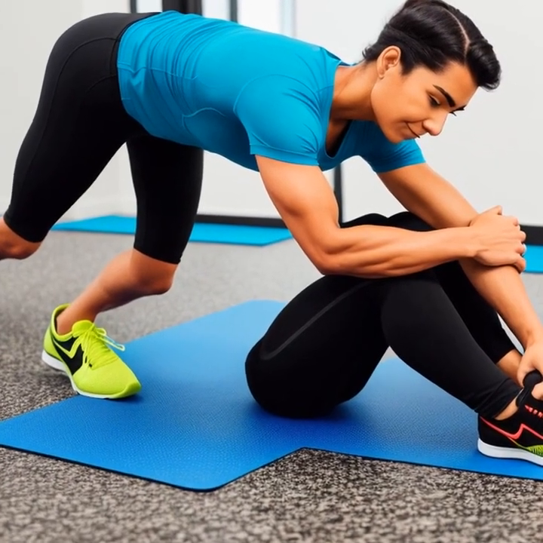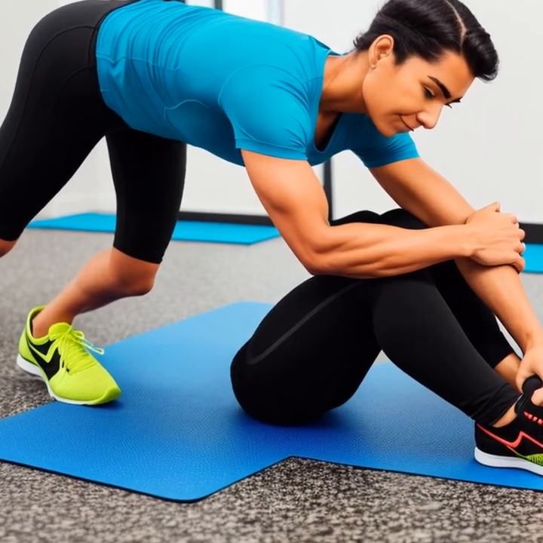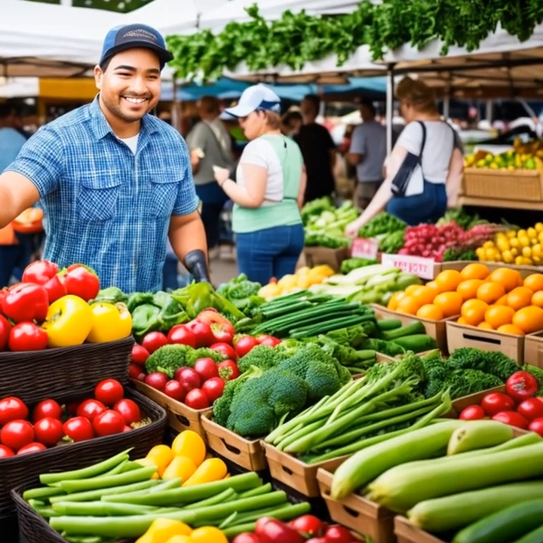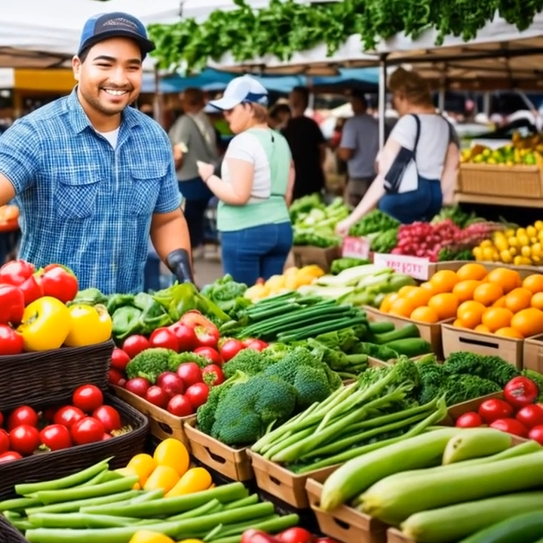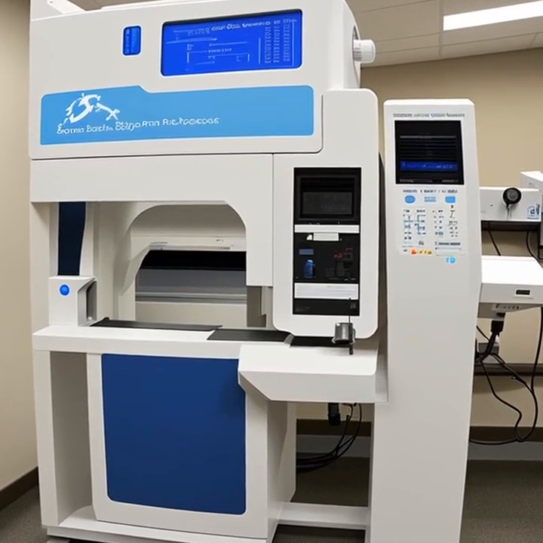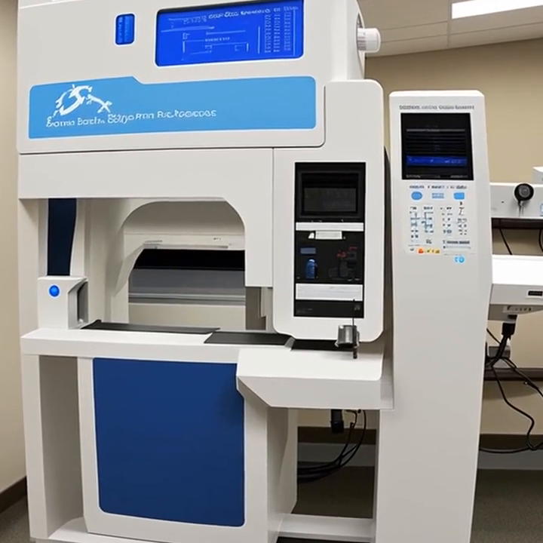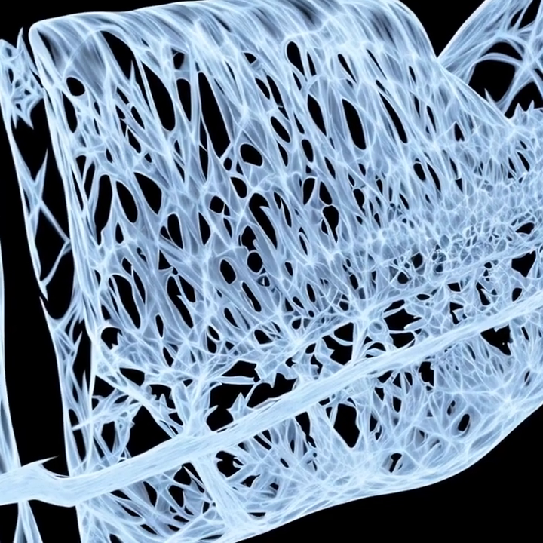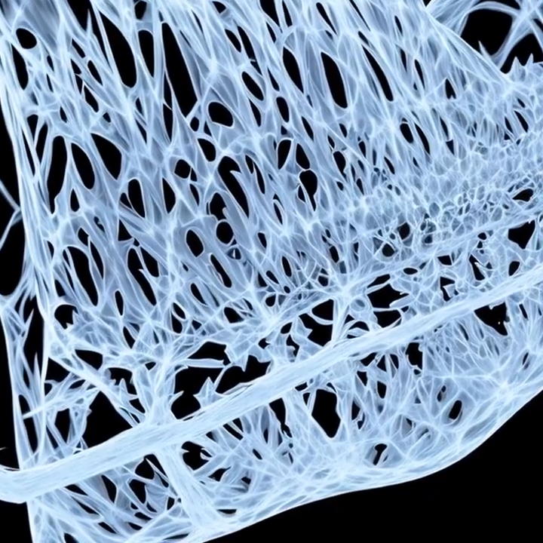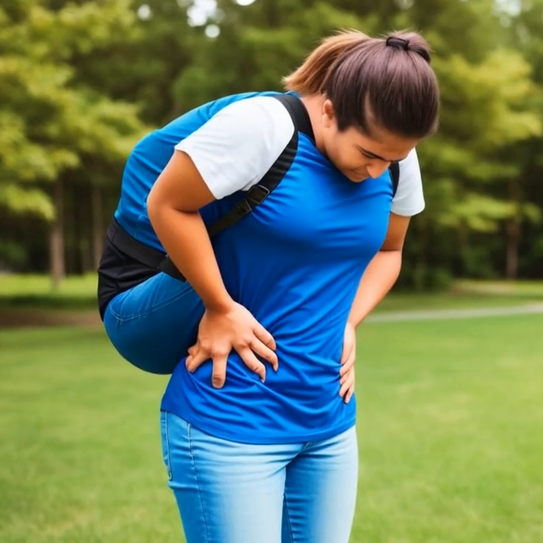Remember, the earlier we start implementing these changes, the better our chances are of preventing osteoporosis and maintaining strong, healthy bones throughout our lives. Moving on to our second topic, let's discuss the symptoms and diagnostic methods for osteoporosis. Early detection and timely intervention are crucial in managing this condition and preventing further bone loss.